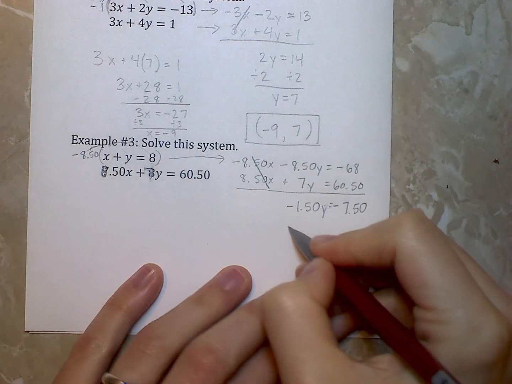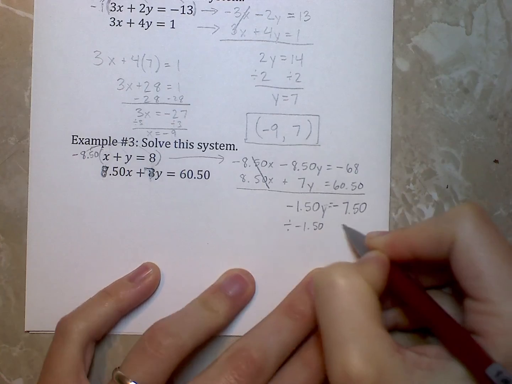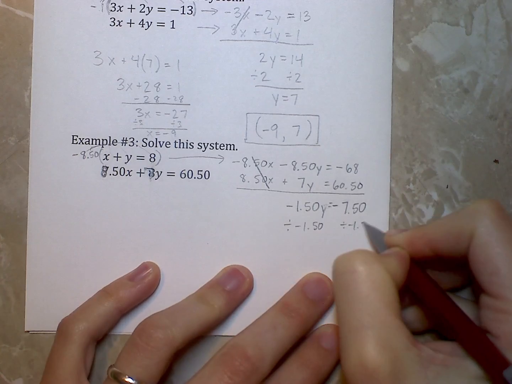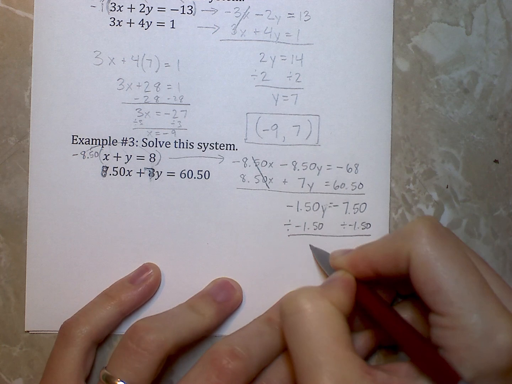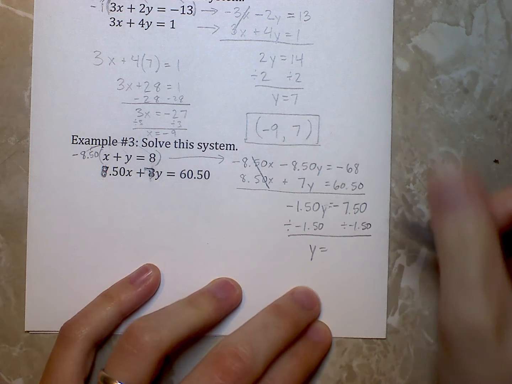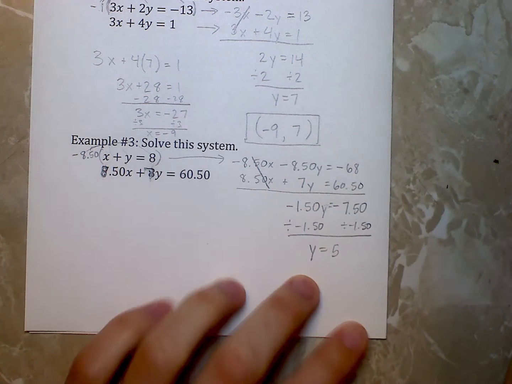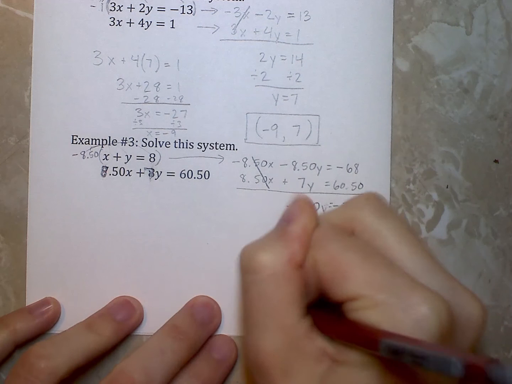Now to get y by itself, we need to divide by negative 1.50. Divide by negative 1.50. So I get y equals, this is a negative by negative, so it's going to be positive. And 7.50 divided by 1.50 is 5. Okay, so I have my y value, which is 5.